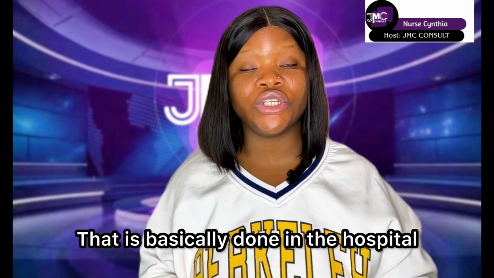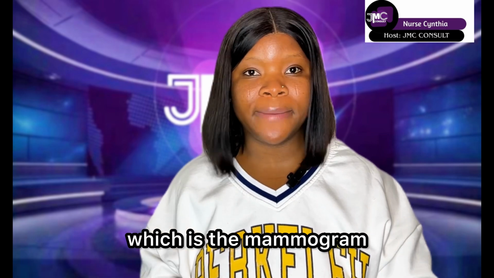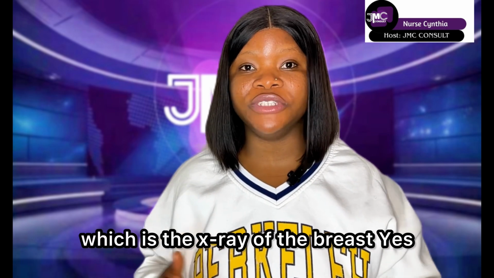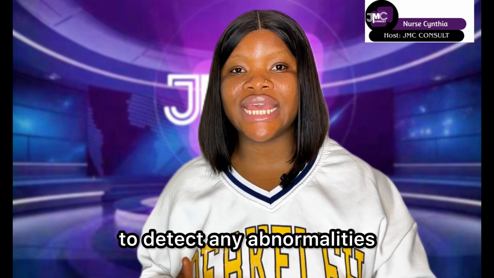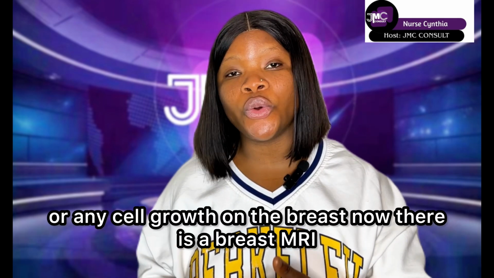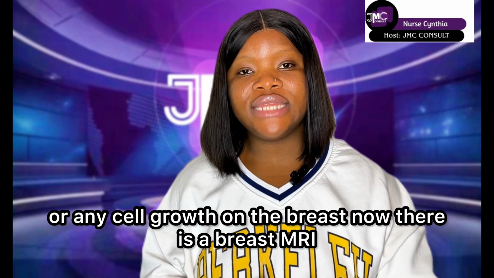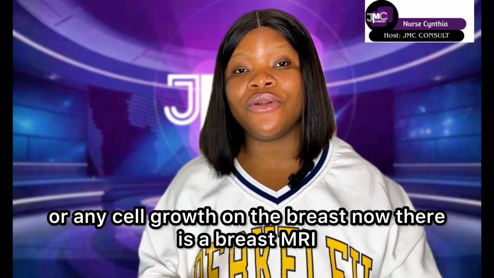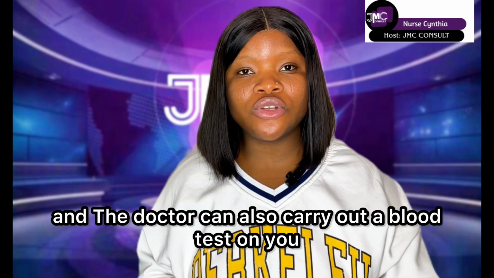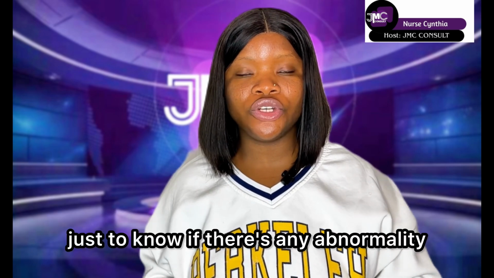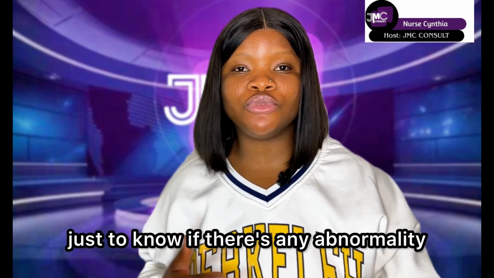Now, there are some series of tests you can carry out to detect breast cancer. That is basically done in the hospital, which is the mammogram, which is the x-ray of the breast. Yes, a mammogram can be carried out on the breast to detect any abnormalities or any cell growth on the breast. Now, there is breast MRI, which can also be carried out to check for breast cancer. The doctor can also carry out a blood test on you just to know if there's any abnormality.